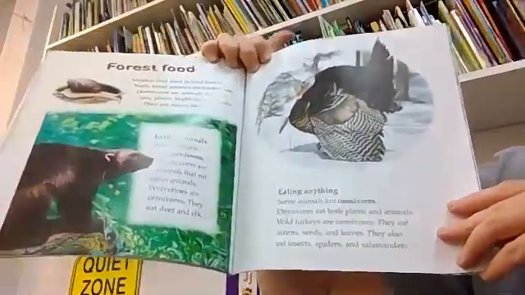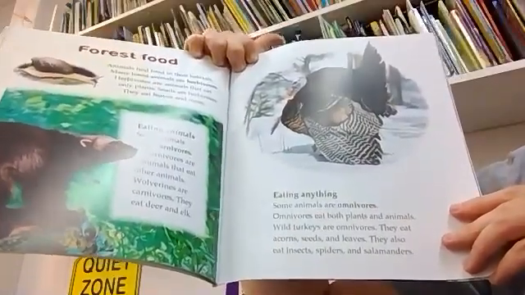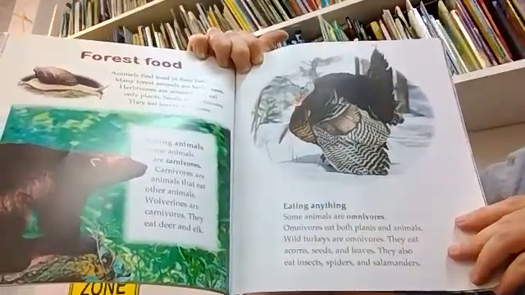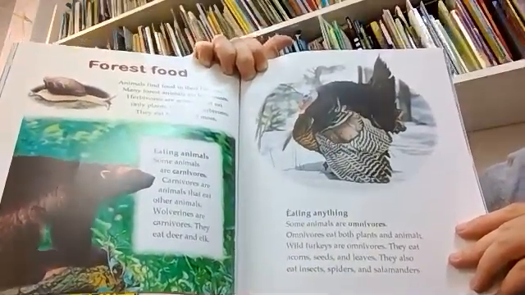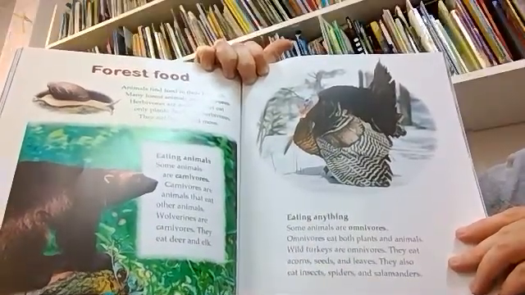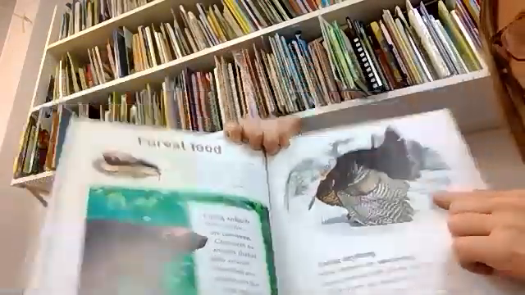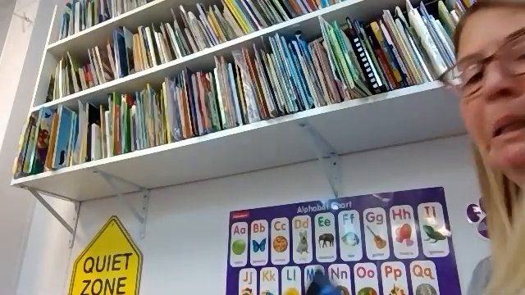Some animals are omnivores. Omnivores eat both plants and animals. Wild turkeys are omnivores. They eat acorns, seeds, and leaves. They also eat insects, spiders, and salamanders. I did not know that about turkeys, that they eat both plants and meat.